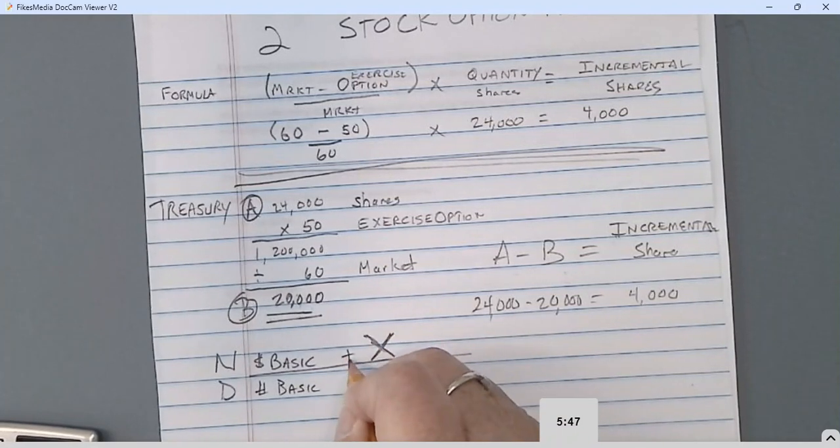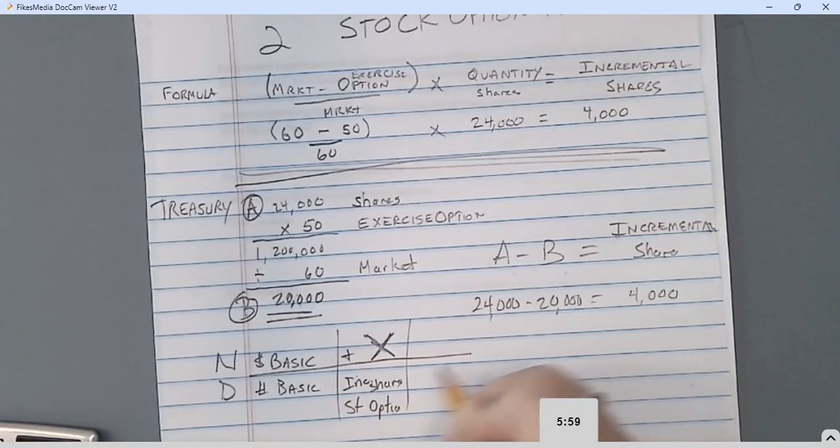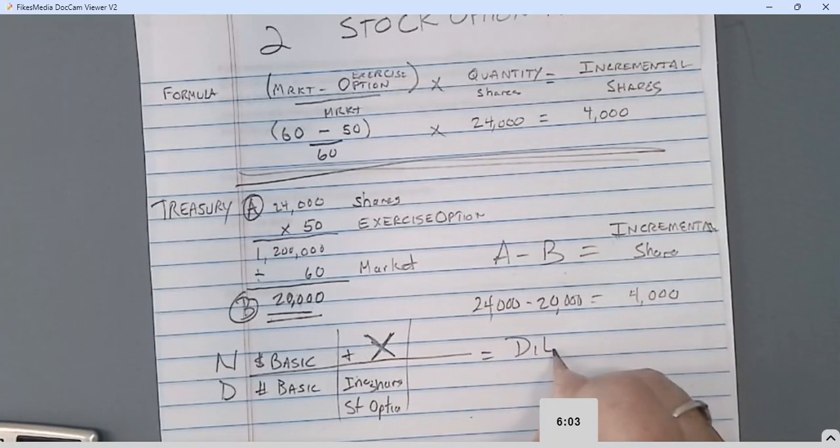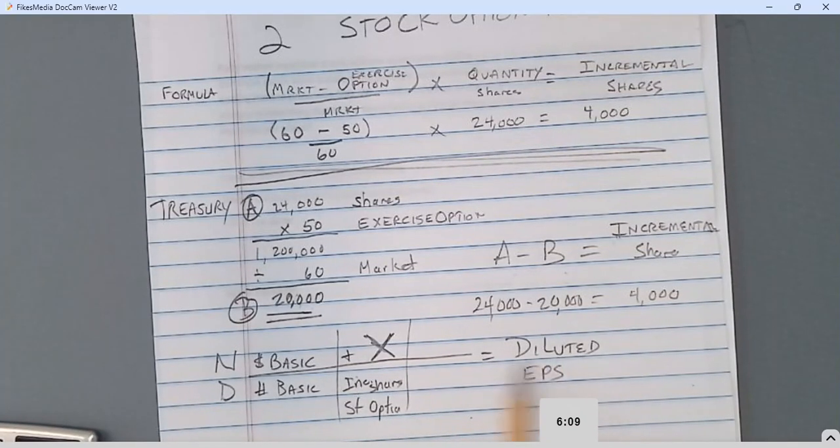Nothing added on top for stock options. And on the bottom line, you will enter the incremental shares, and that will equal diluted earnings per share. Of course, it's the answer if you only had stock options.